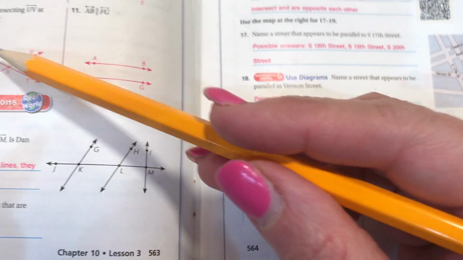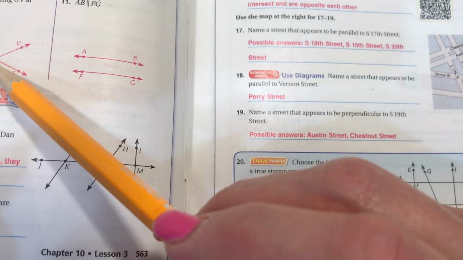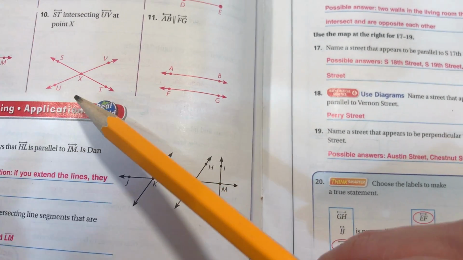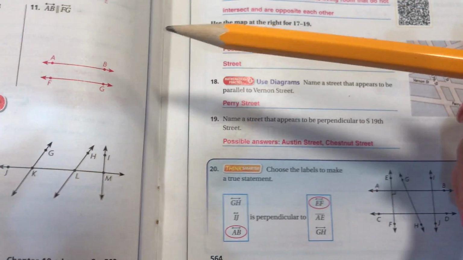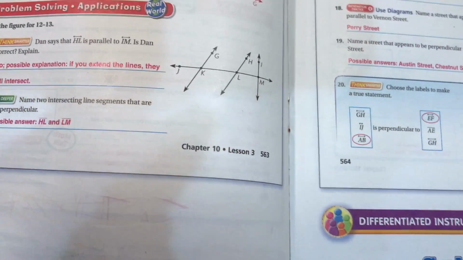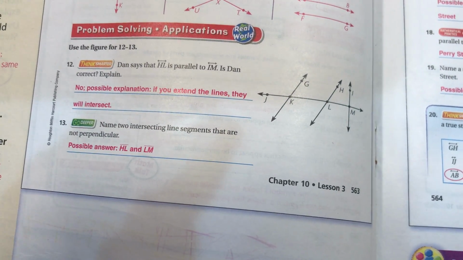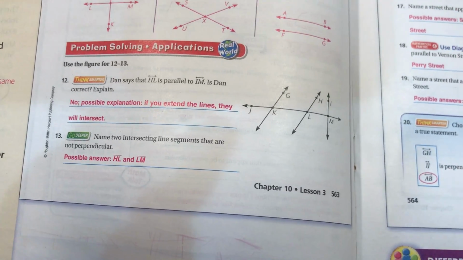Here's intersecting lines. You want them to intersect, and this one says at point X, so you needed the X in the middle. Making sure you have the arrows at the end, and the same over on this side. Okay, making sure you have the arrows at the end. Okay, so here's the possible answers for the next one. Did you get it? Good for you.